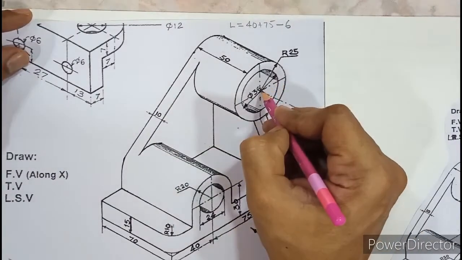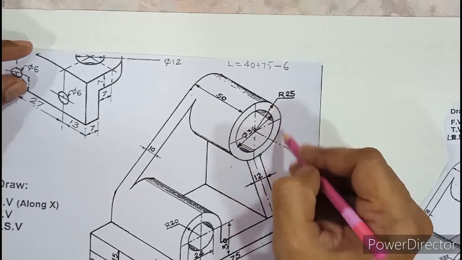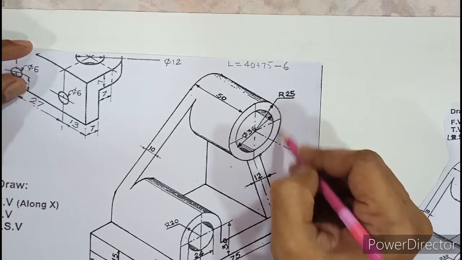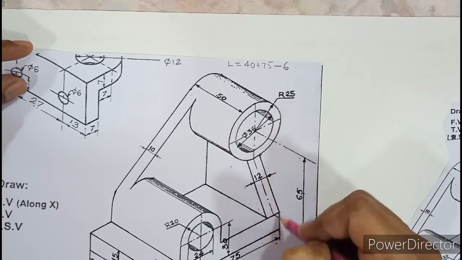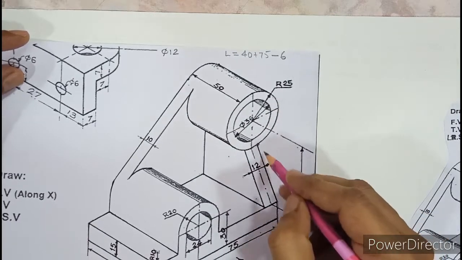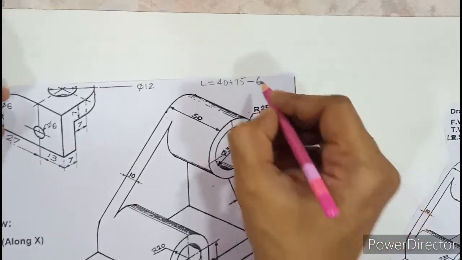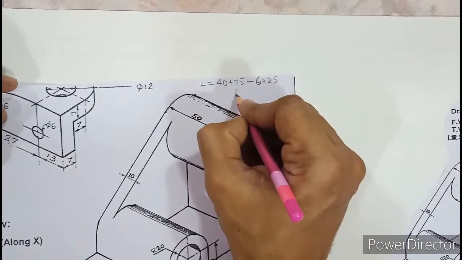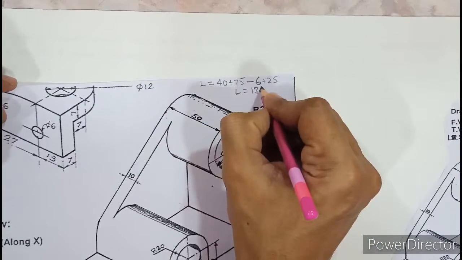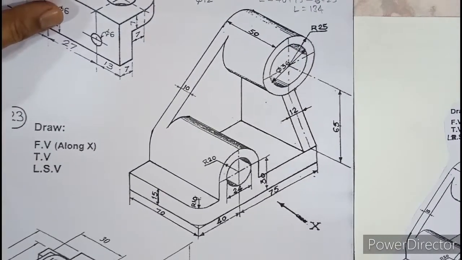And once you reach minus 6, you have to add the radius because the outermost part in the front view is the boundary of the circle. So cylinder is outside as compared to the plate. So you can very well see that this plate is inside and the boundary of the circle is outside. So you have to add the radius. So plus 25. So this will give you length as 134 millimeter. So see, you need practice to find length also.